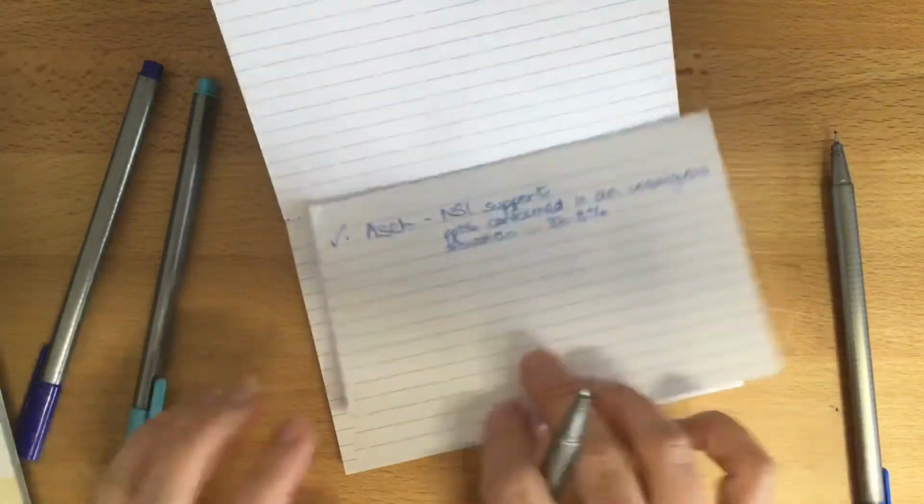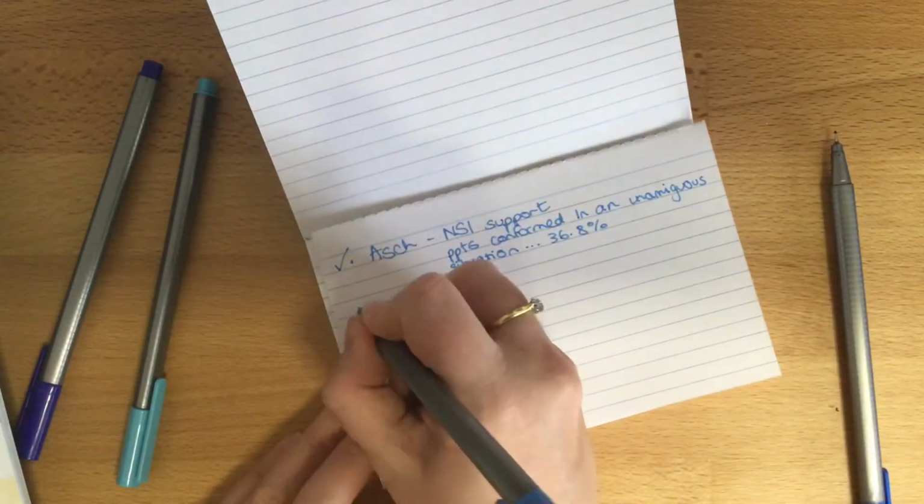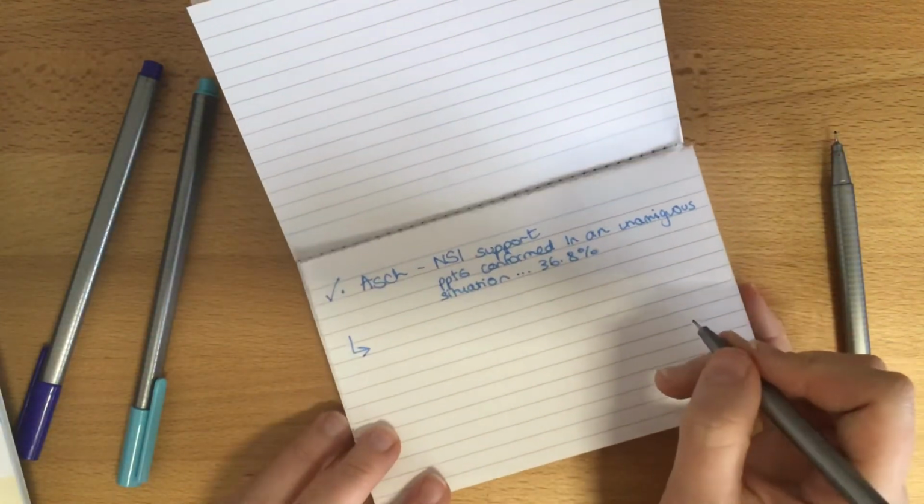So again, remember what our thing is. We're going to put our little arrow. So what does this actually show us? What is our elaboration on this?